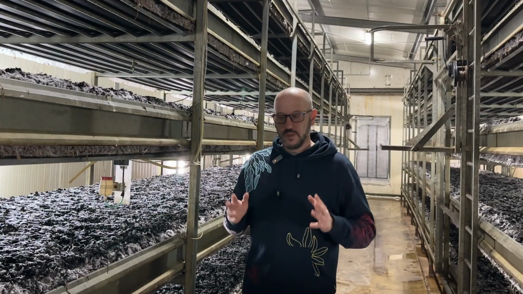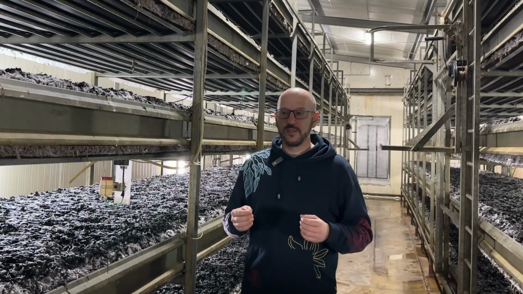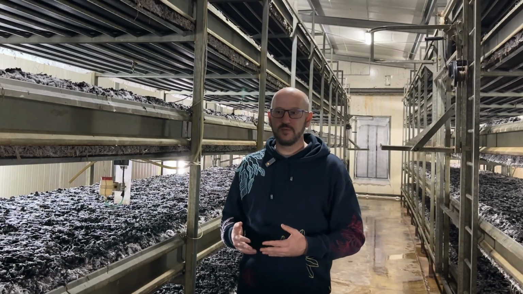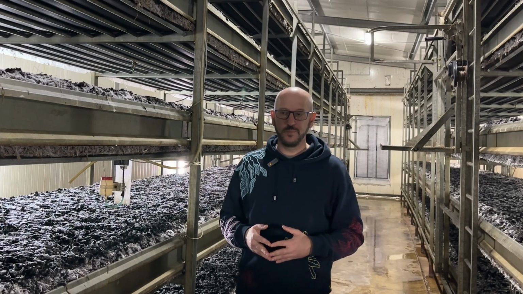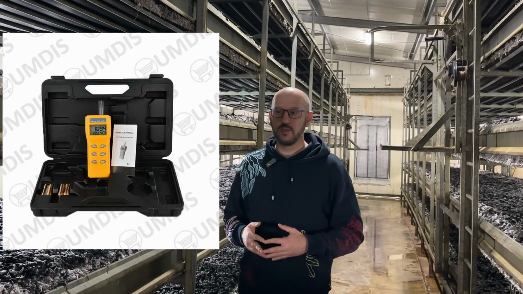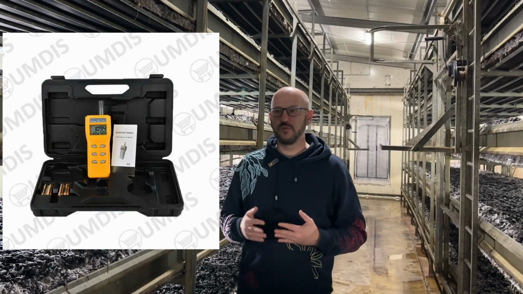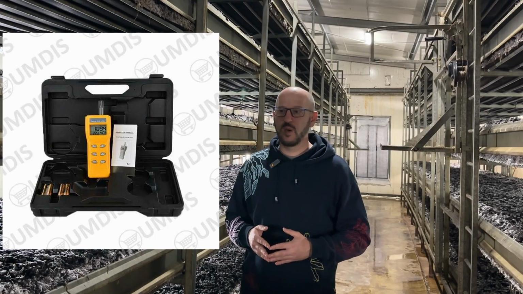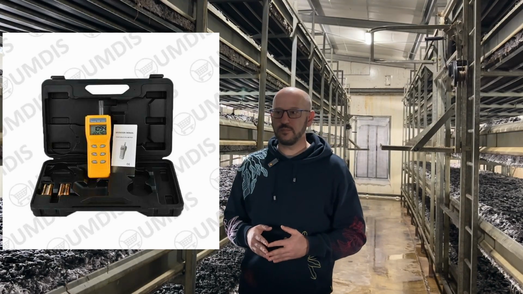How to measure CO2 levels? For small farms, it's good to have a portable device that measures CO2. You can see it in the picture. This device costs from 100 up to a couple of hundred euros, and it's easily accessible.